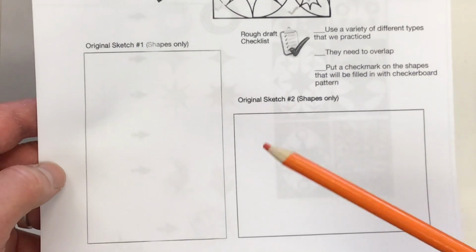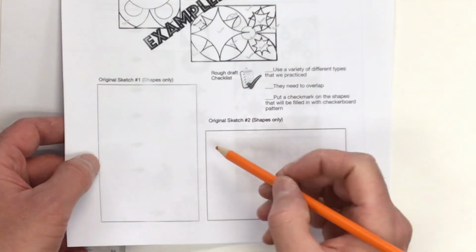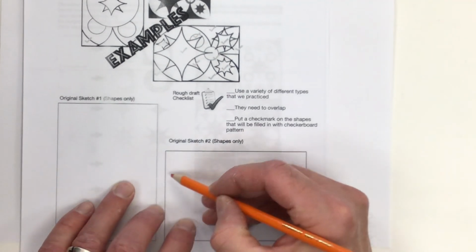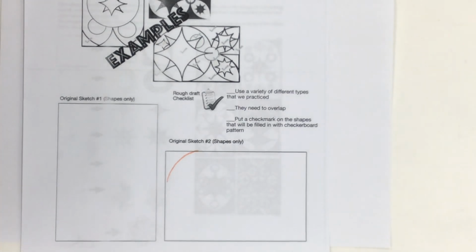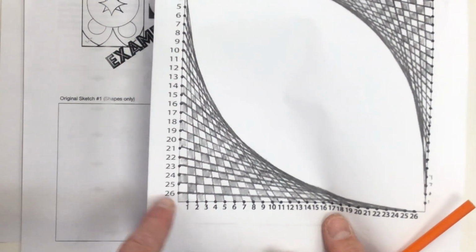So later on, and before you start the project, you'll show me, if you were to sketch something, let's say down here, well, you might say, okay, I want in the corner over here something that looks like this, one that we practiced, okay?